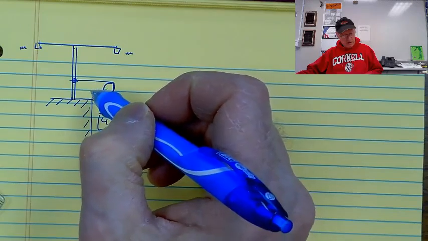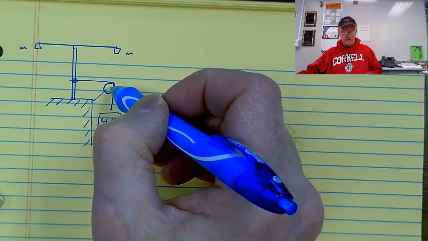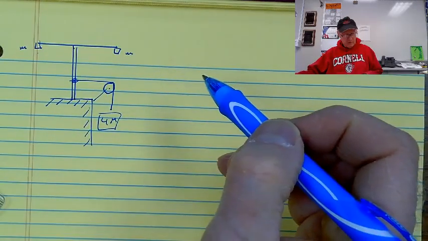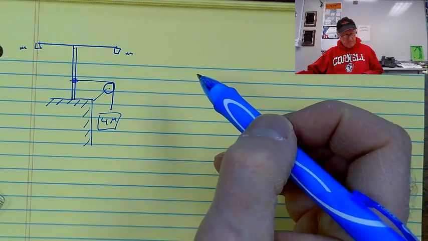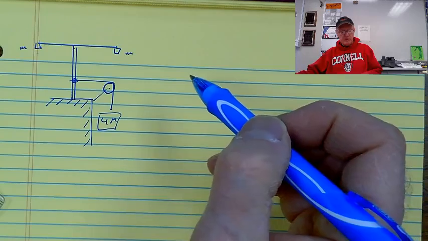Oh, yeah, it does say it, top line. Pulley with negligible rotational inertia. Okay, so first thing, determine the rotational inertia of the rod and block apparatus attached to the top of the pole. Okay, so what do we know?